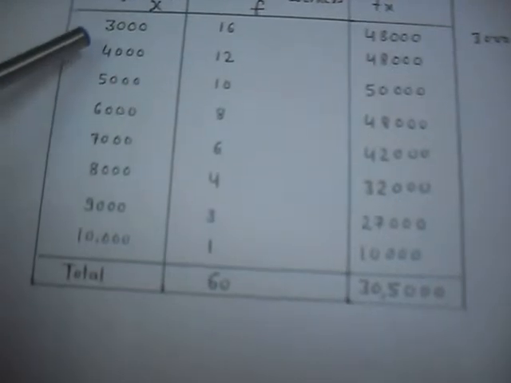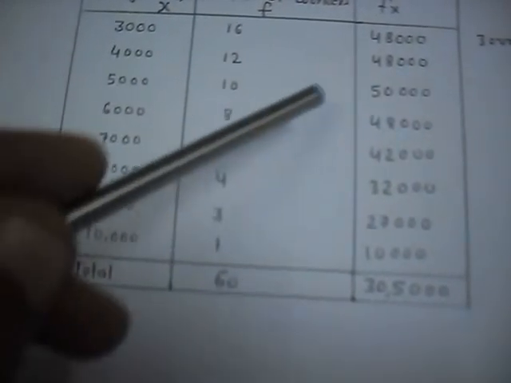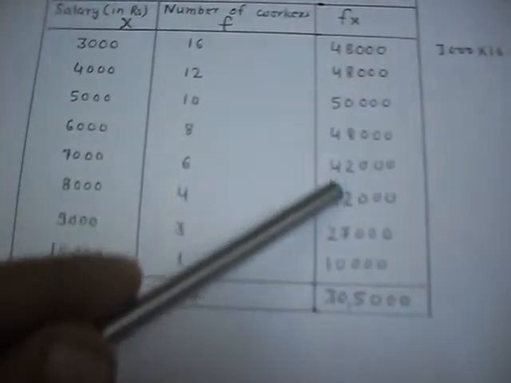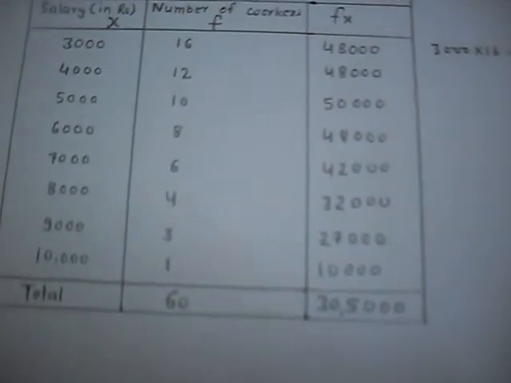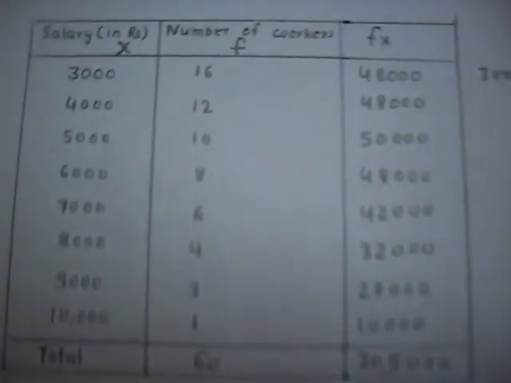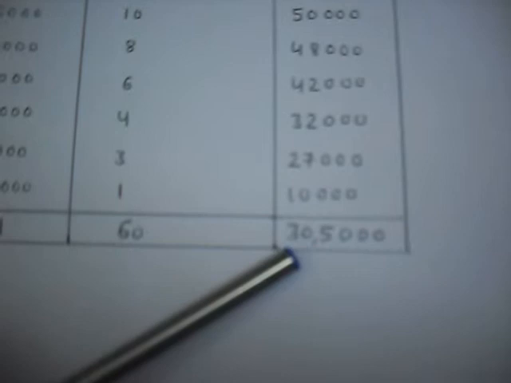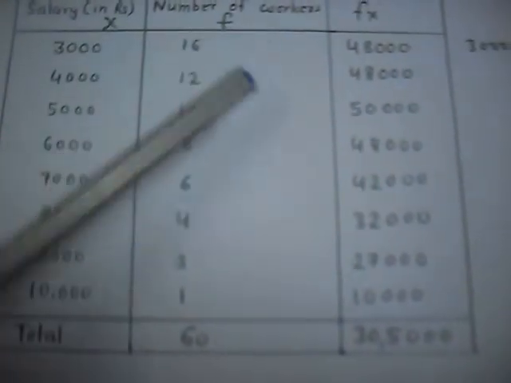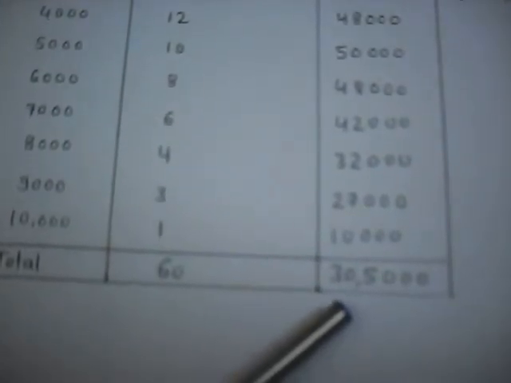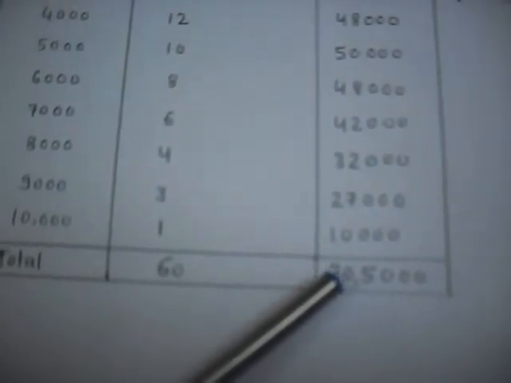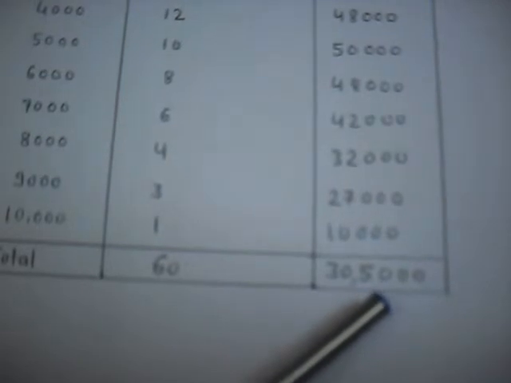In the same way, you can get this fx column. So this new part we generate, and at last we take the total of all the data we get after multiplying x with f. So here we got the total 3,05,000, and this was the total of frequency.